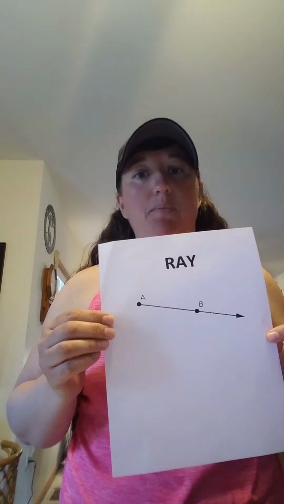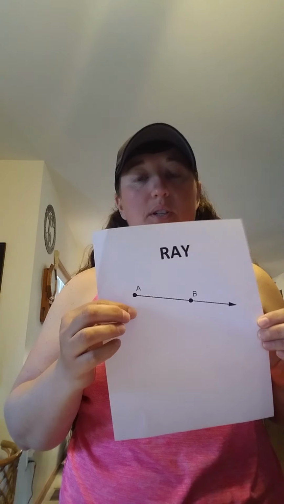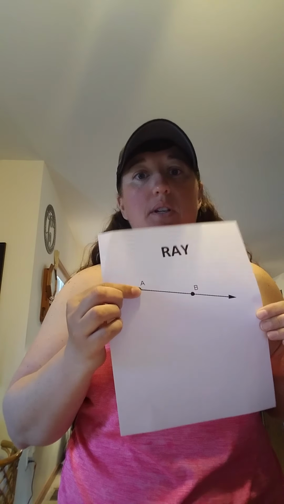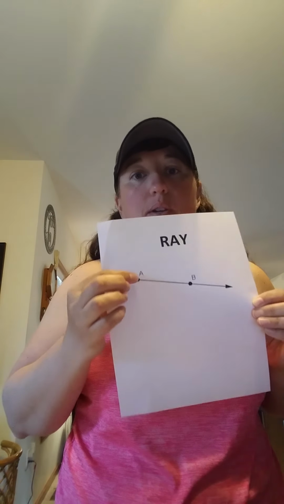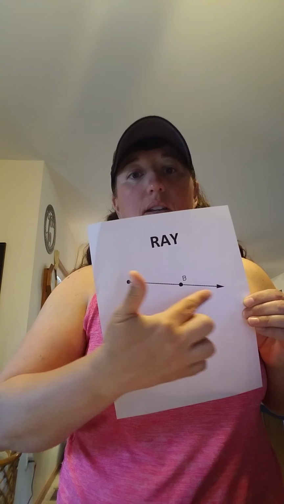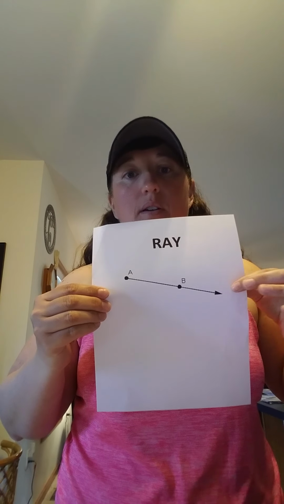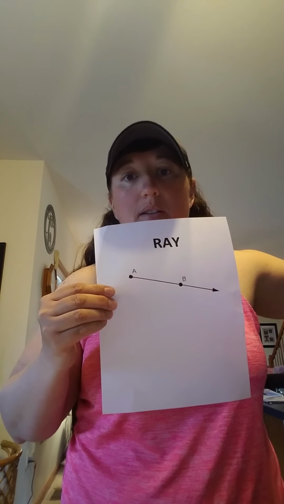Rays, kind of a combination of the two. We have an endpoint, which means that is definitely the starting point. When you name this ray, you would actually have to start with the A. It doesn't matter with lines or line segments, but you have to start with the endpoint. And then you have an arrow, meaning that it would go forever and ever and ever with an infinite amount of points.